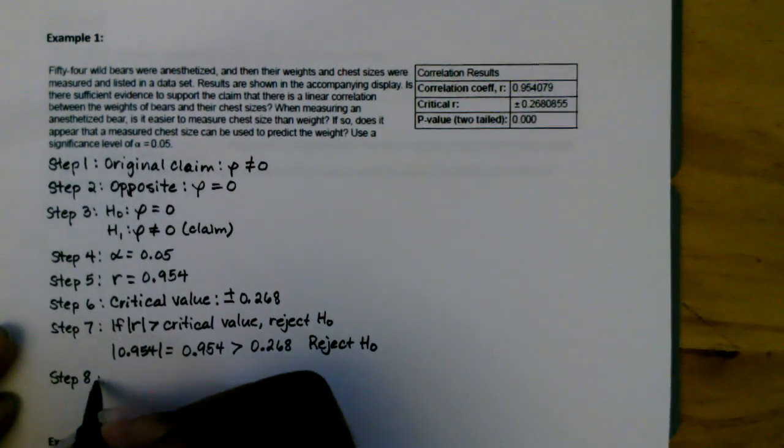And then finally, step number 8 is to write my conclusion using simple non-technical terms.